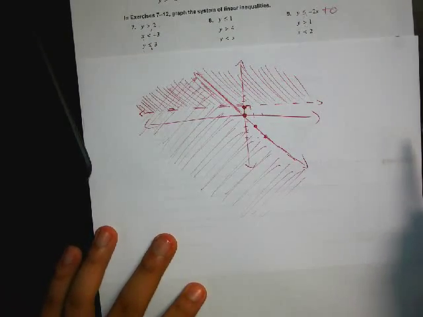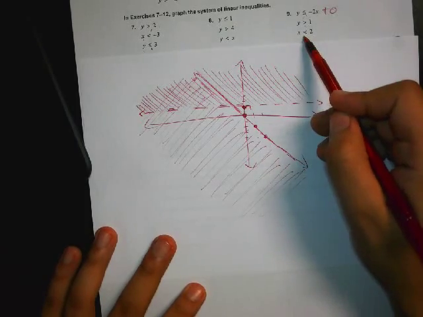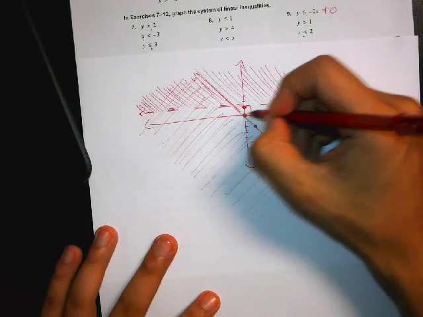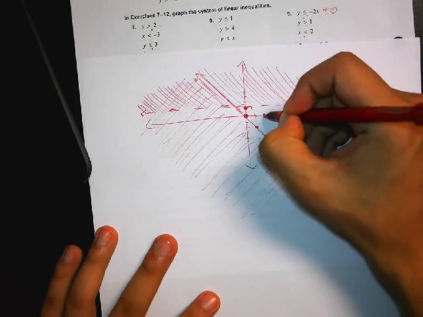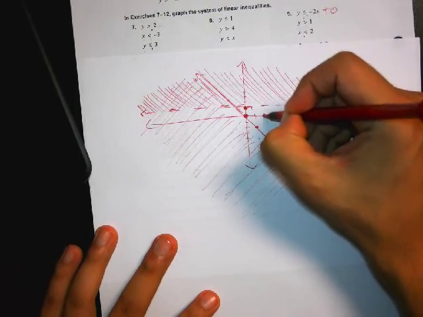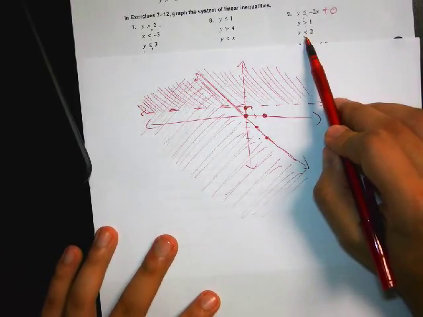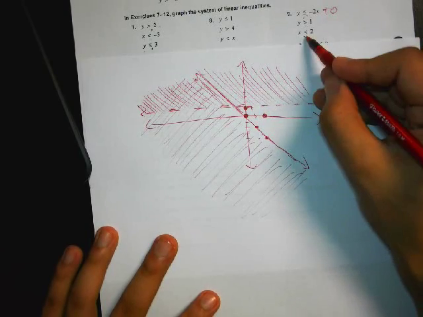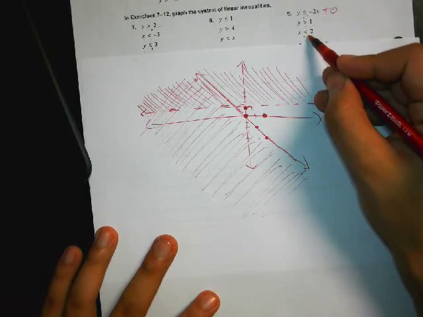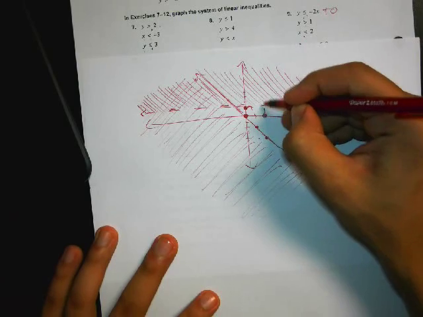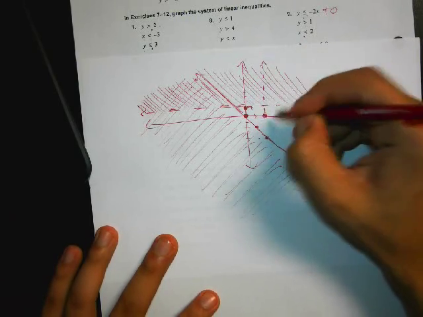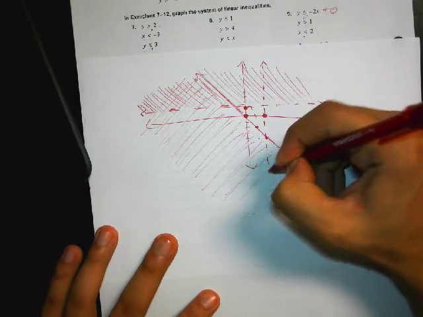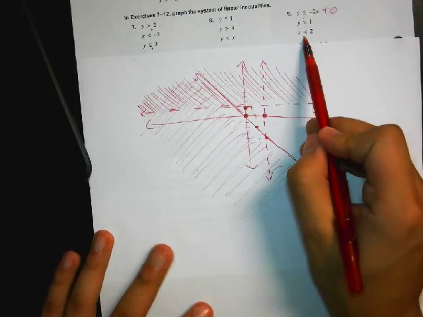And the last one is x is less than 2. So I'll go to 2 on my x-axis. 1, 2. Go ahead and put that there. And it's just x, no y, so it's a vertical line. And no equal sign, so it's a dashed vertical line. X values that are less than 2 are those to the left of it.